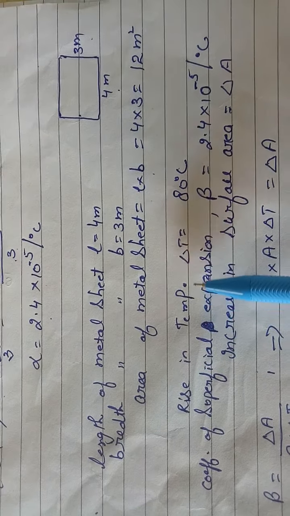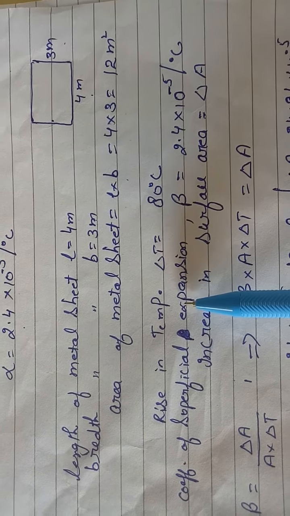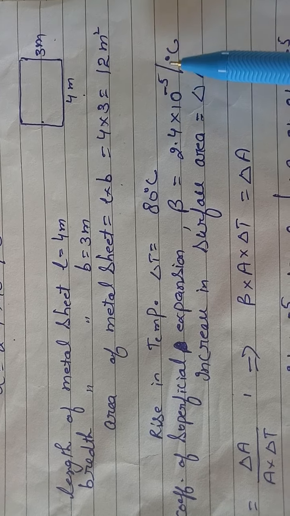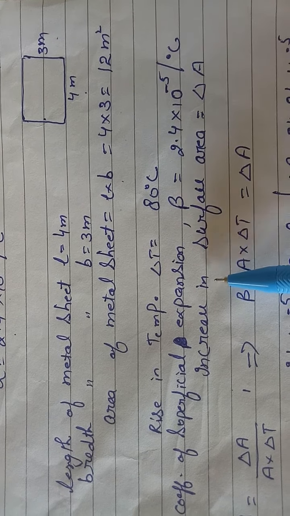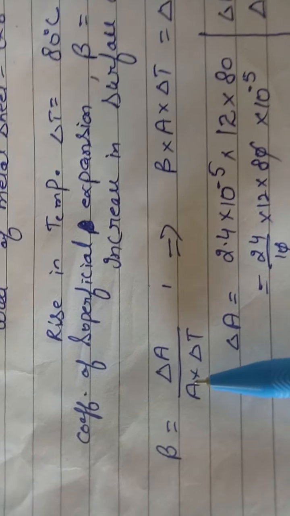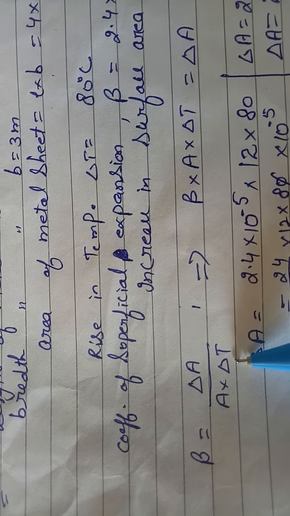Rise in temperature is given, delta T is 80 degrees Celsius, and the coefficient of superficial expansion beta is also given, 2.4 into 10 to the power minus 5 per degree Celsius. We have to calculate the increase in surface area, that is delta A. As we know, beta equals delta A divided by A multiplied by delta T.